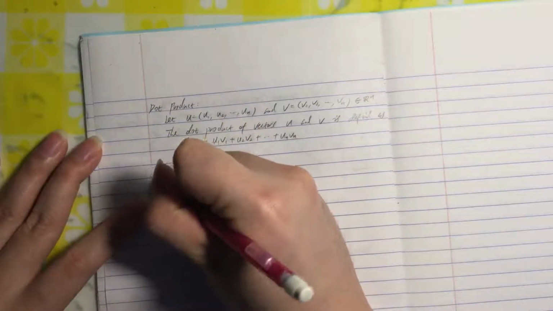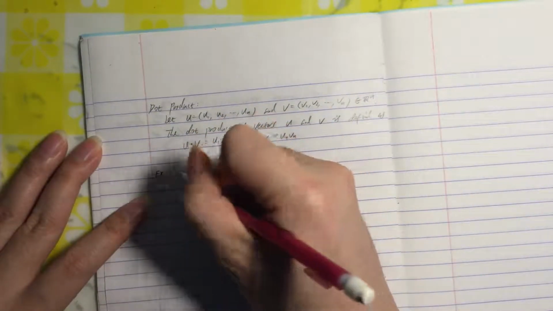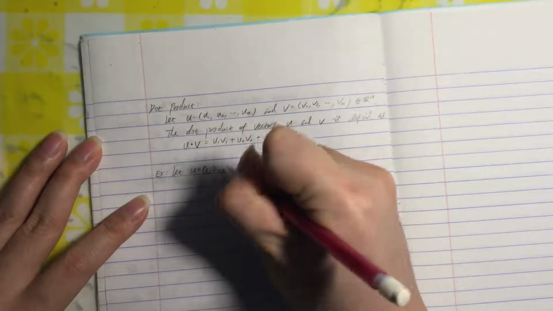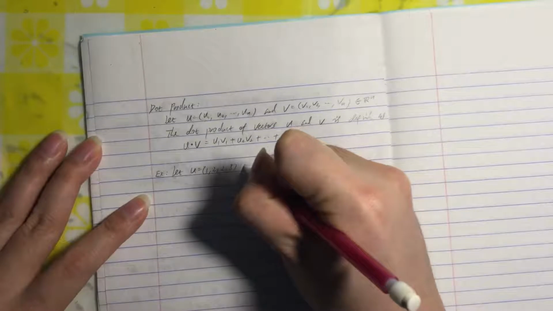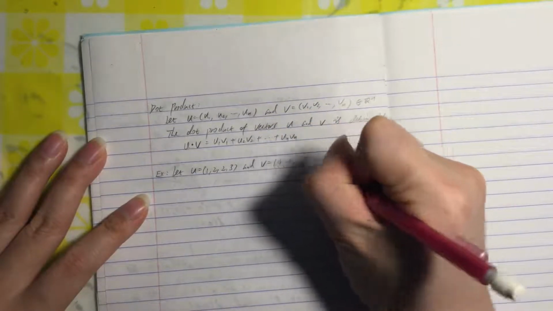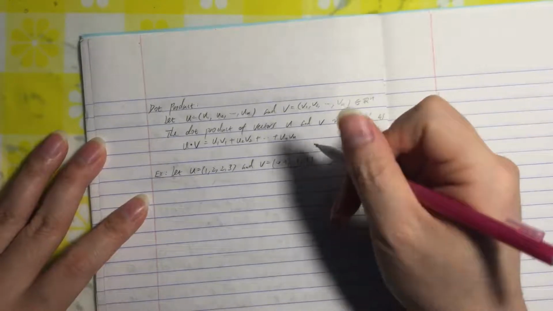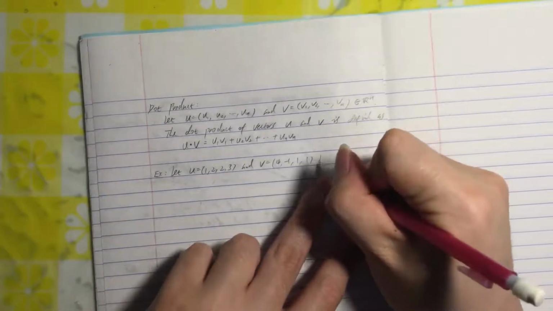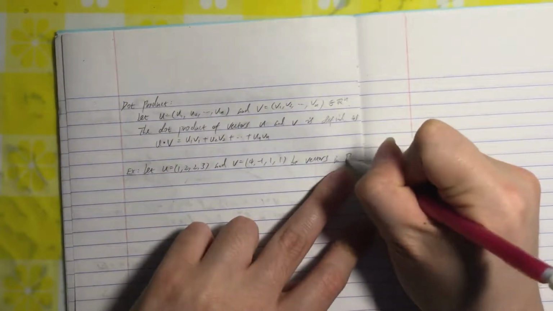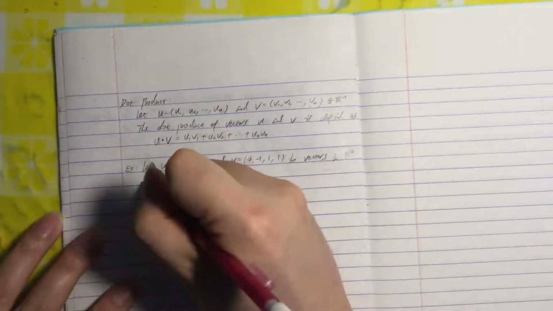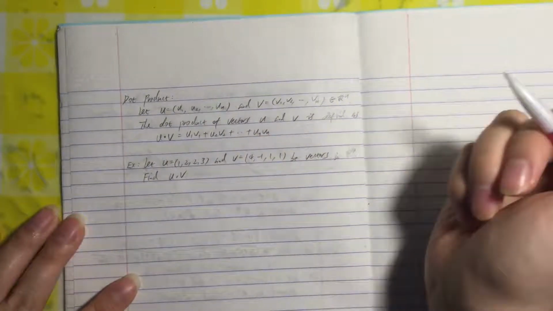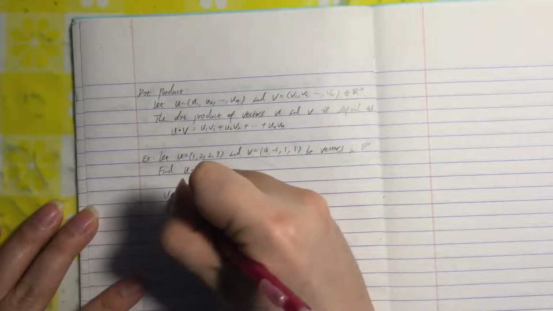Next, let's look at some simple examples. Let u be the vector (1, 2, 2, 3) and let v be the vector (4, -1, 1, 1). Let u and v be vectors in R4. Find the dot product u dot v.